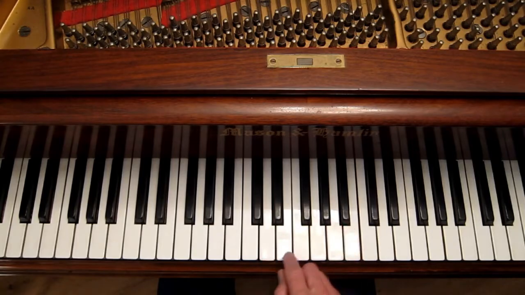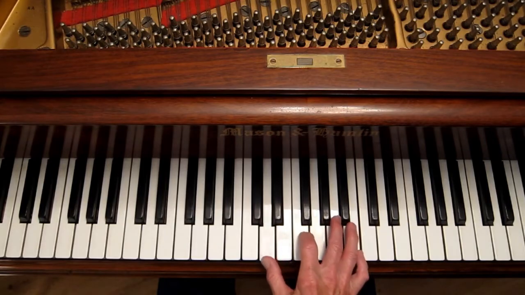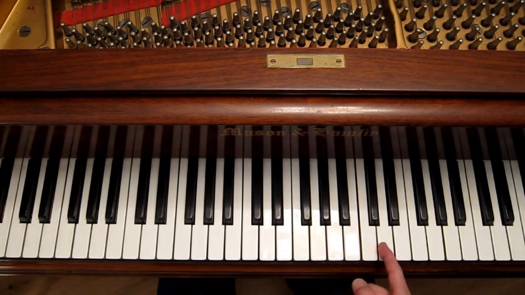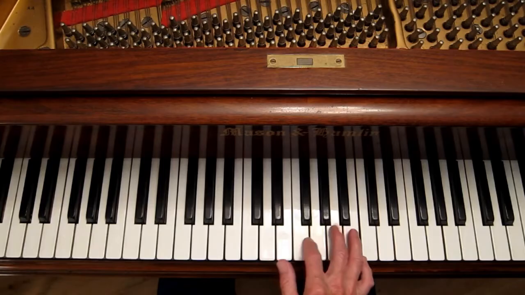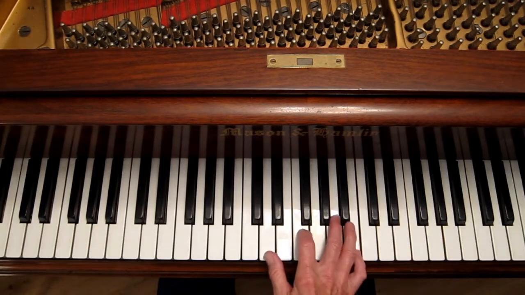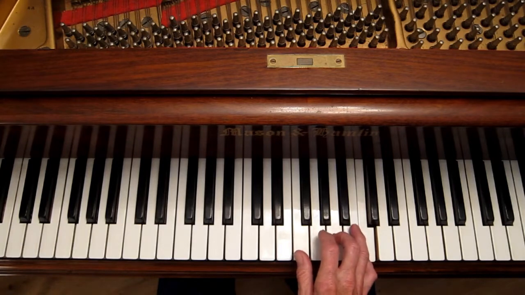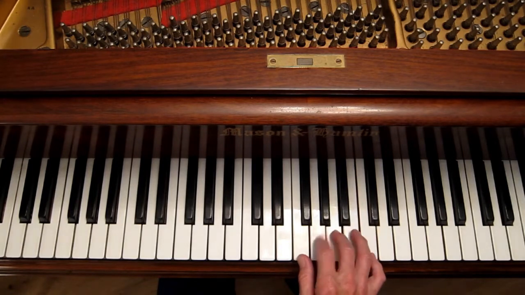Ascending in steps is scalar. In other words, that's horizontal. Vertical would be skips. So you want to combine them. This is a combination of skips and scales. Ascending, skips, hitting a target tone, and then descending in a scale.